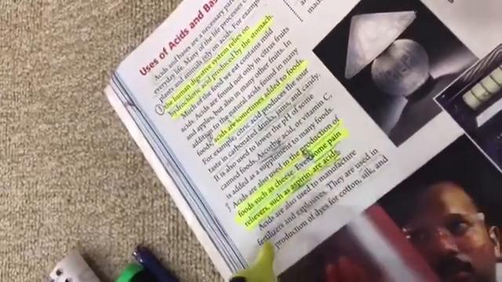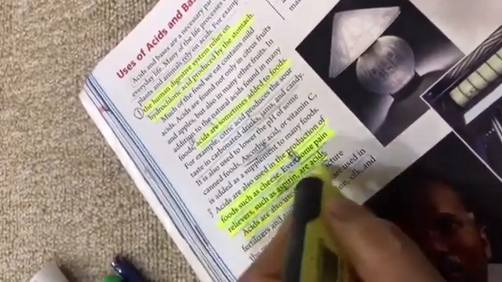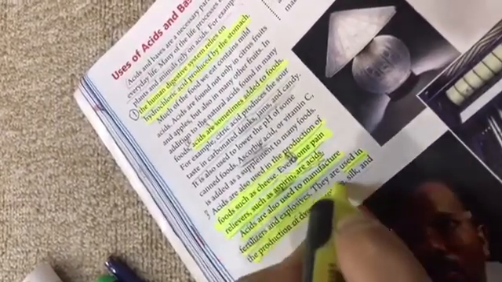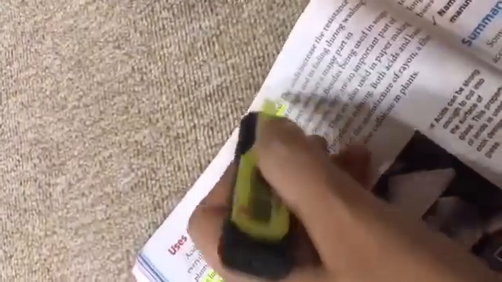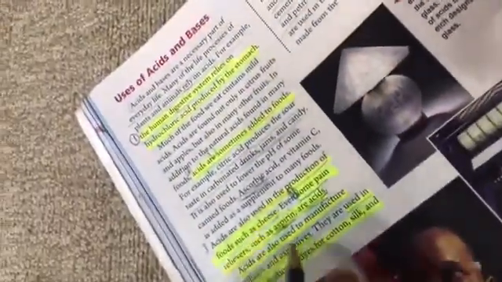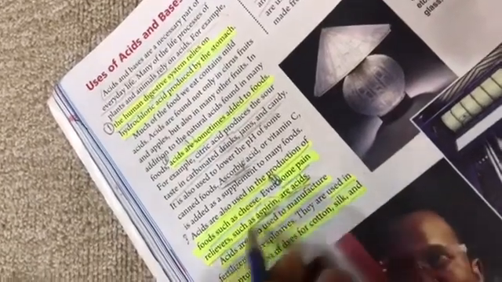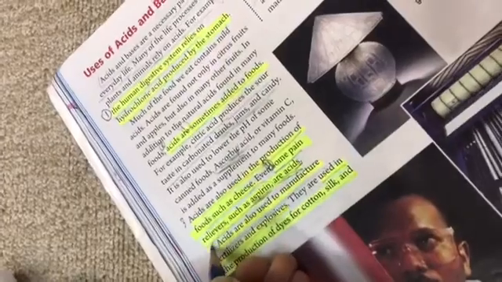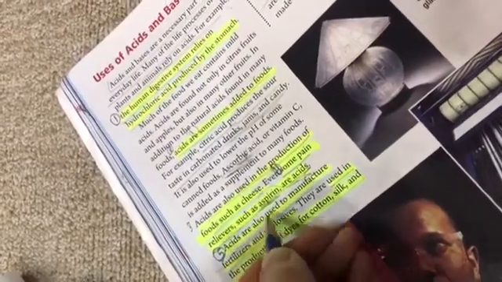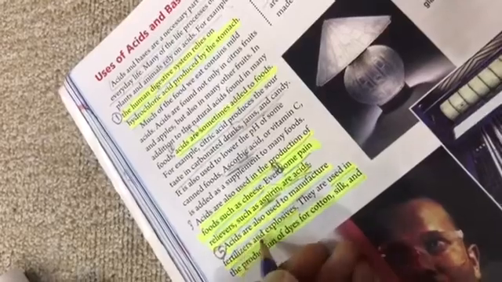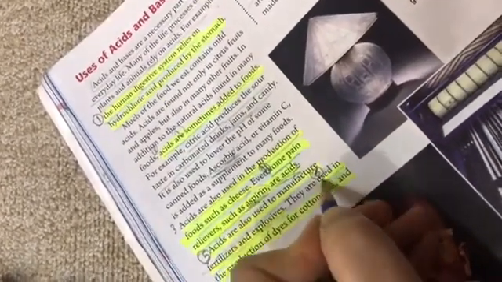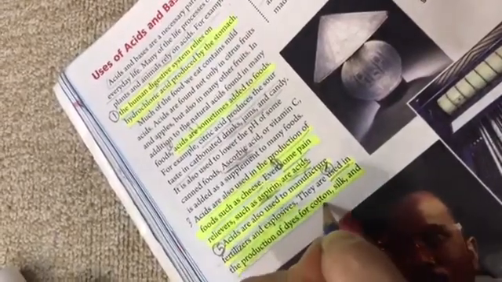Acids are also used to manufacture fertilizers and explosives. This is number 5. Number 6 is here: they are used in the production of dyes for cotton, silk and wood. Until wood, this is number 6.